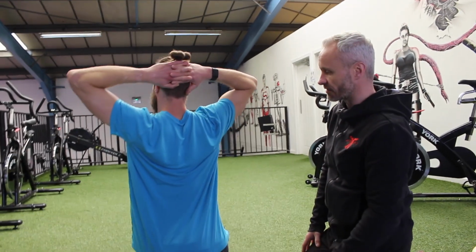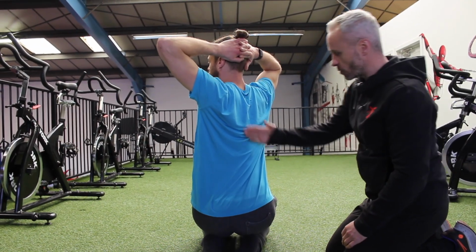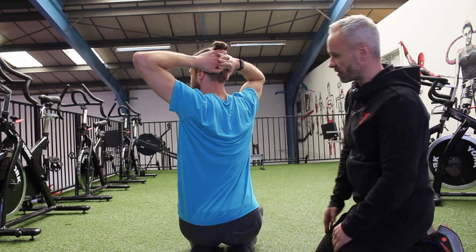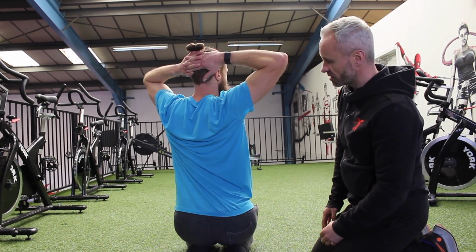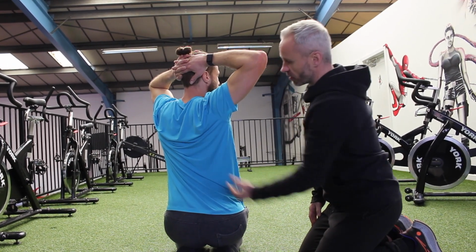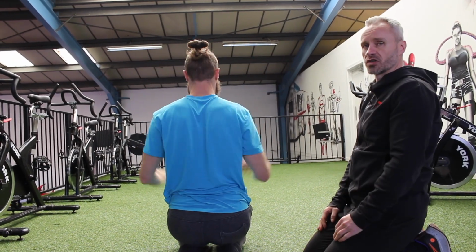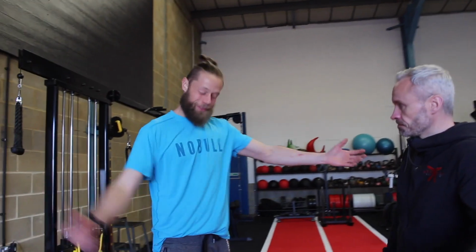Now let's rotate left and right. So again, we've filtered that movement pattern further south. And then when we go around the corner, again, we get more further up. So again, it's a similar pattern to what we saw before. Alright, so what did you find, Dave?